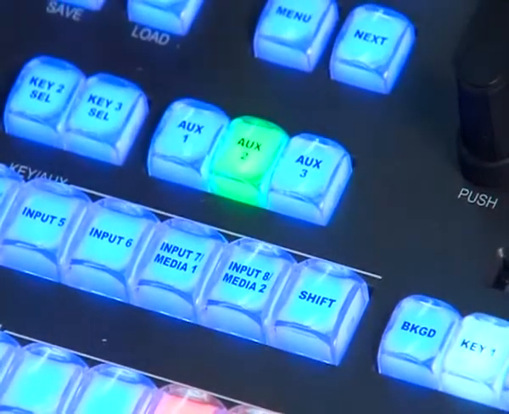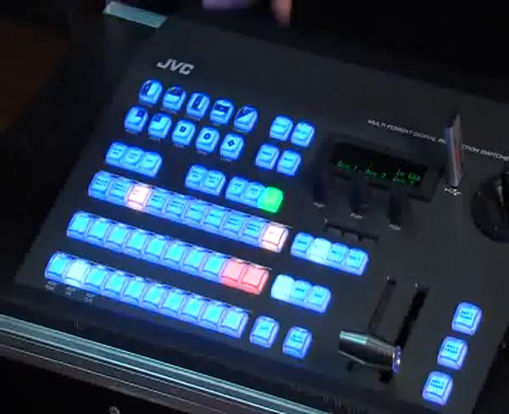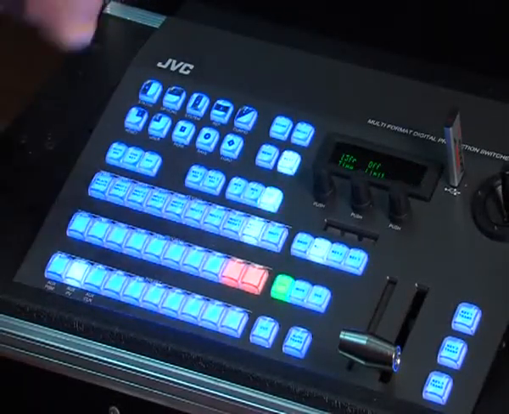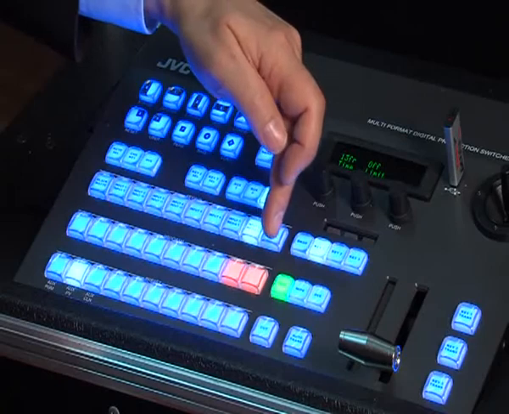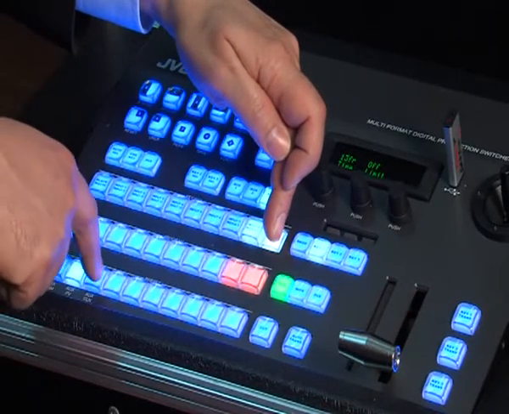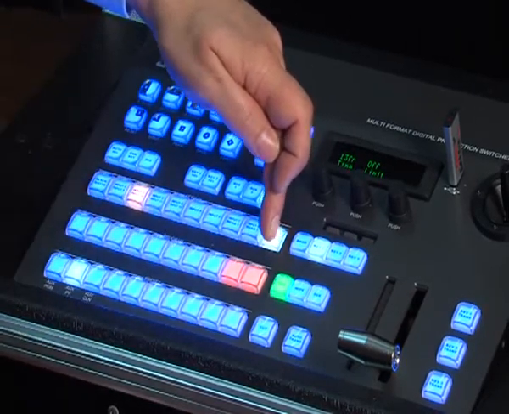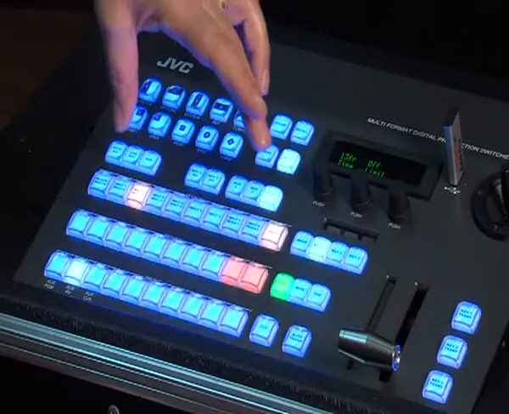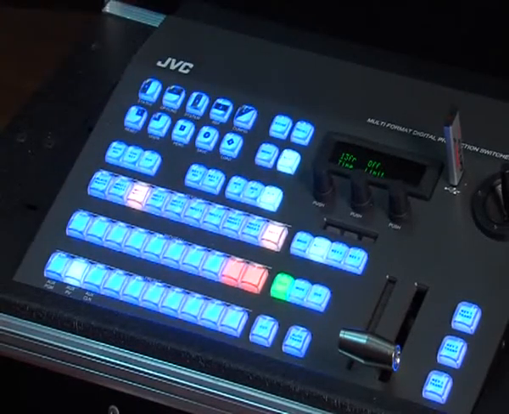Source 2 can be assigned a different input signal, and auxiliary output number 3 can be assigned a clean feed signal by holding down the shift button on the upper bus and pressing clean feed on the preset bus. Lighting up in pink indicates that a clean feed signal has been selected.